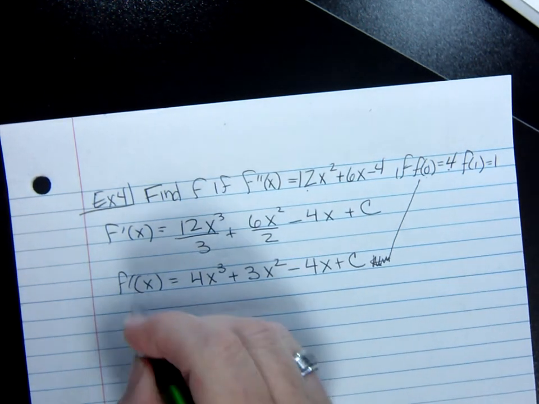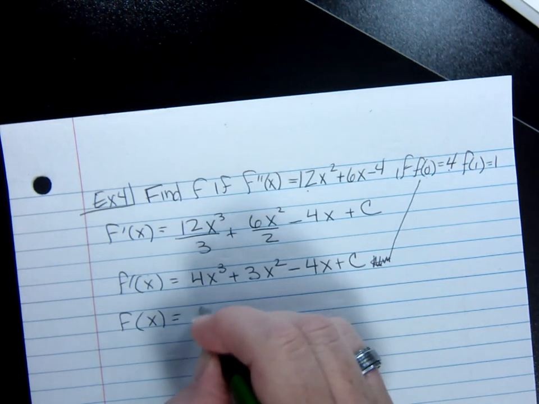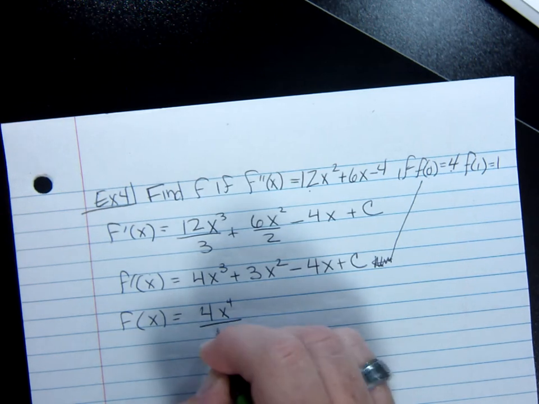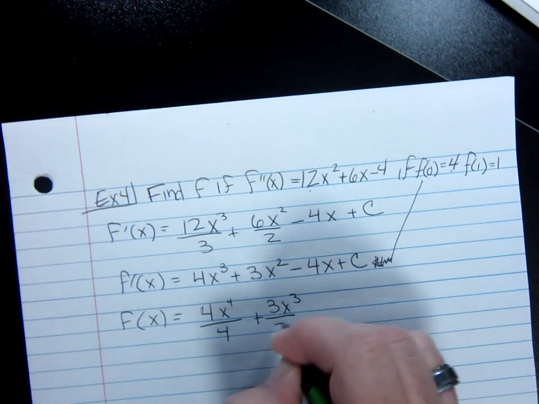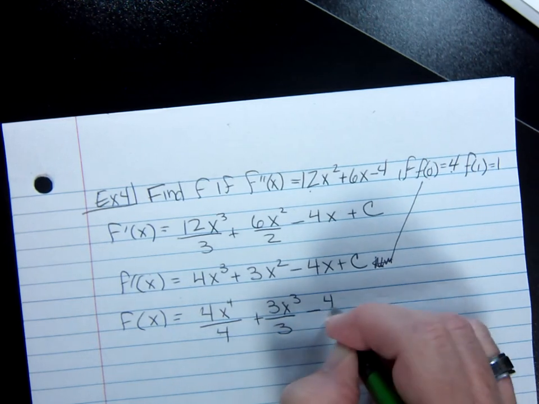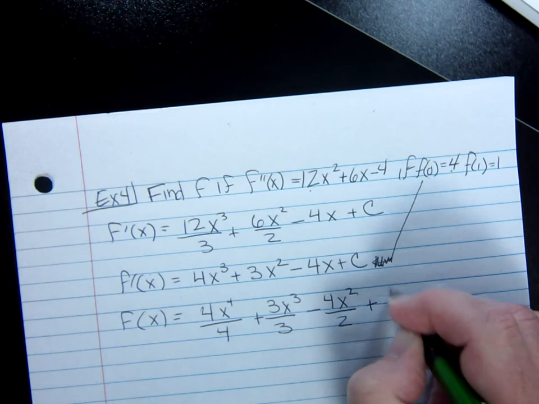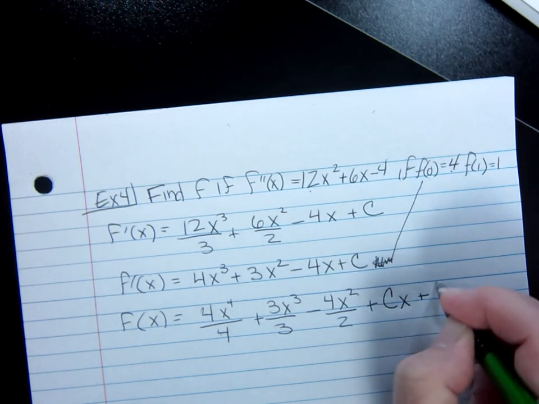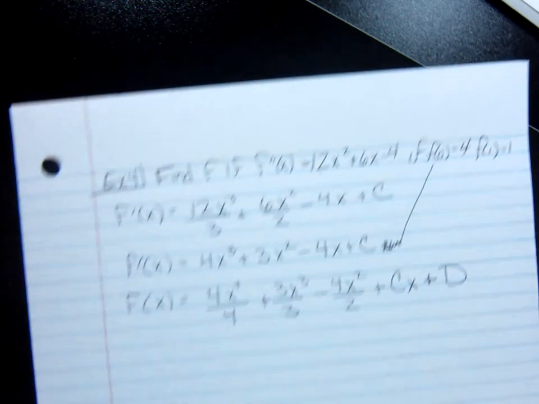Let's do it again. 4x to the fourth over 4 plus 3x cubed over 3 minus 4x squared over 2 plus, notice what happens here, cx plus, we can put another constant, so we'll use d, just go in alphabetical order.